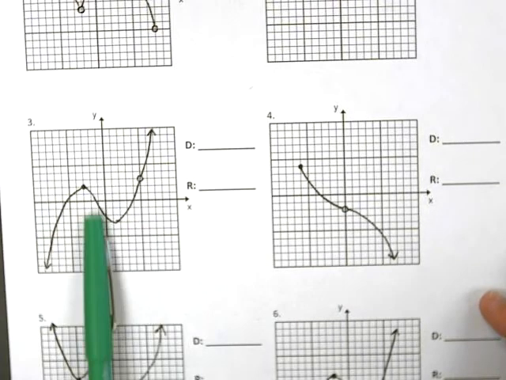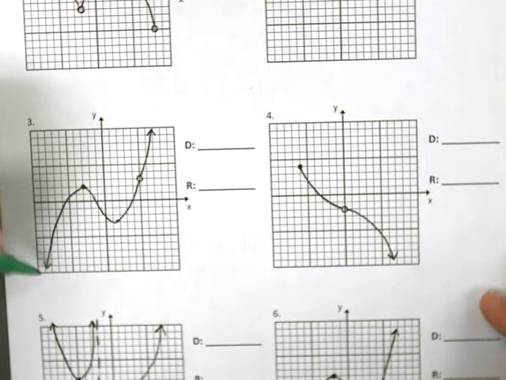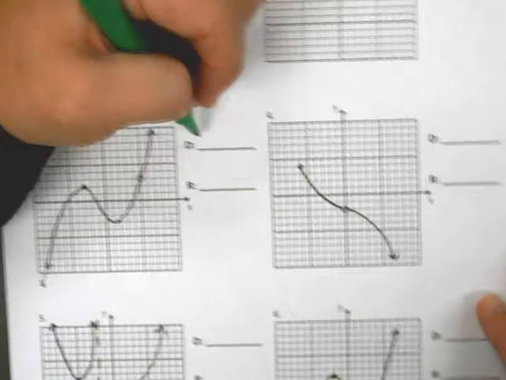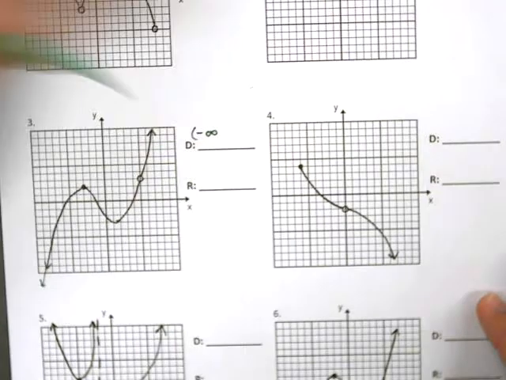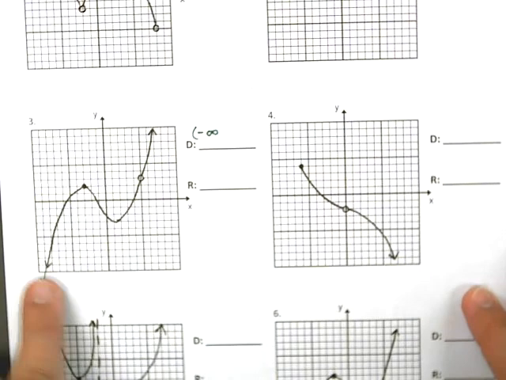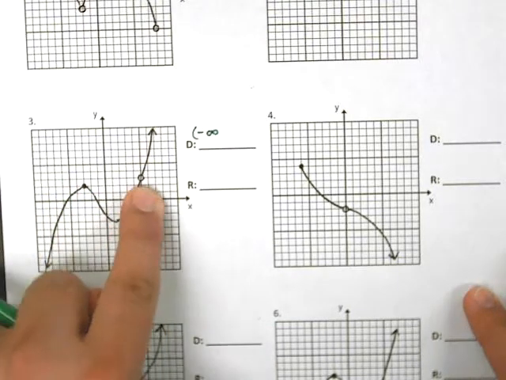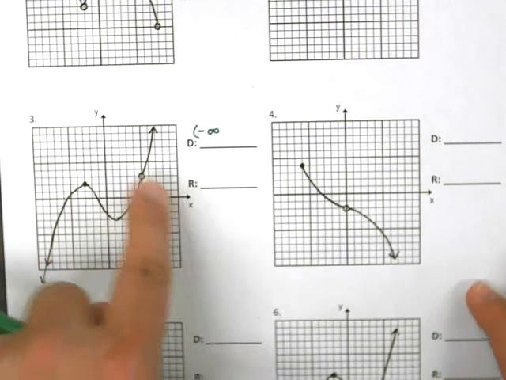So if I notice going to the left, ooh, I have an arrow going down and left forever. So that means my graph is technically starting at negative infinity. And what happens? I go to the right, I'm good, I'm good, I'm good. Okay, right here, hole. Can't include the hole.